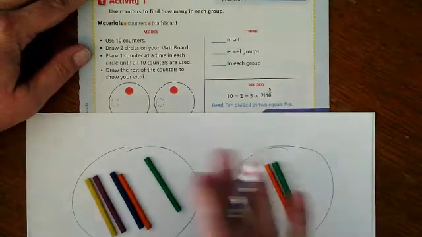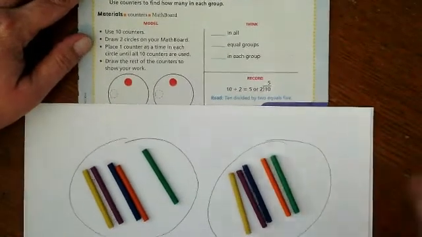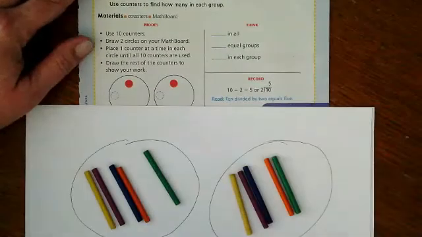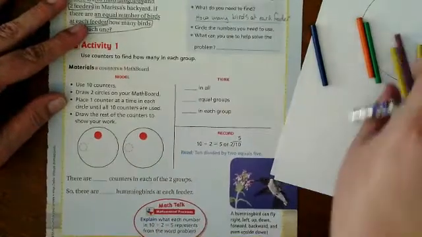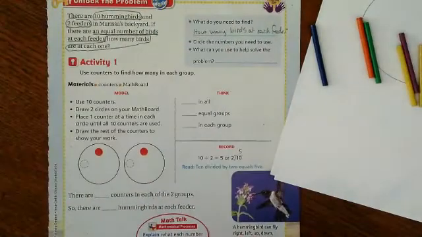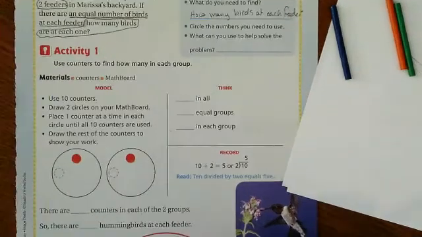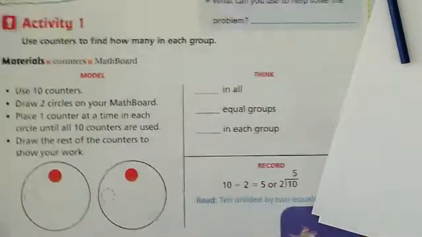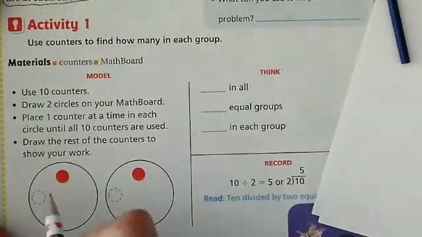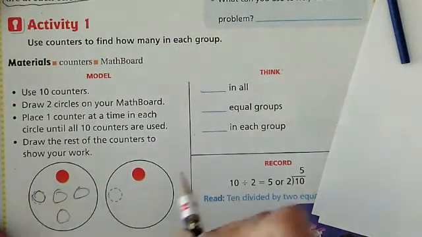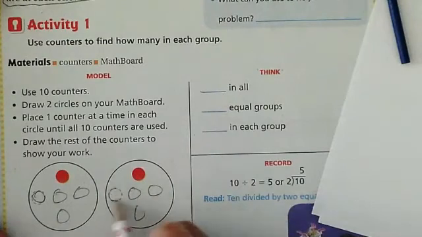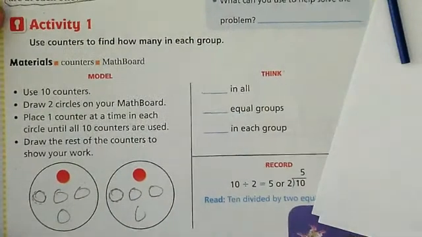Well, I've drawn my model. I'm going to go ahead and switch back over to this paper so that we can see it on the page that you have in front of you as well. Let me scoot in real quick. So we did our circles and we drew our birds, or we moved our birds into each one. And we know that we have 5. 5 birds at each feeder.